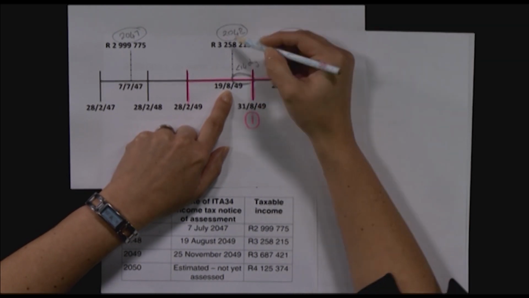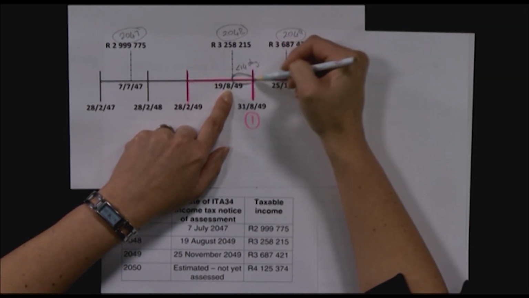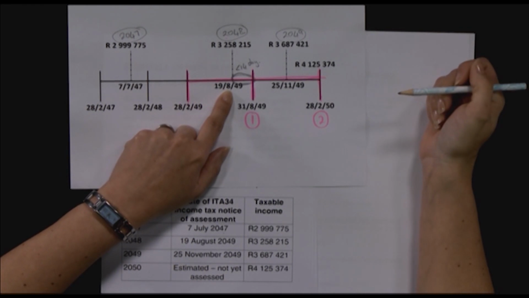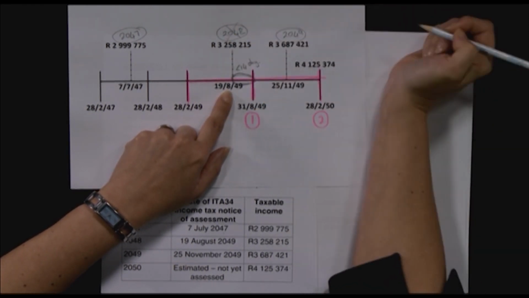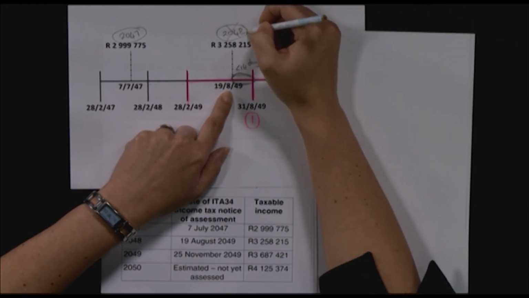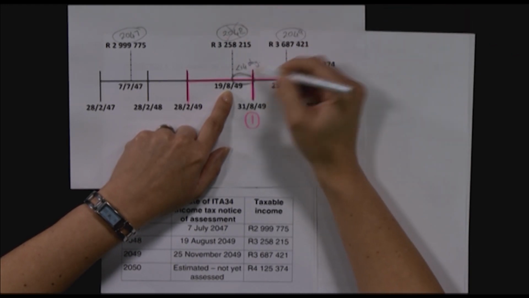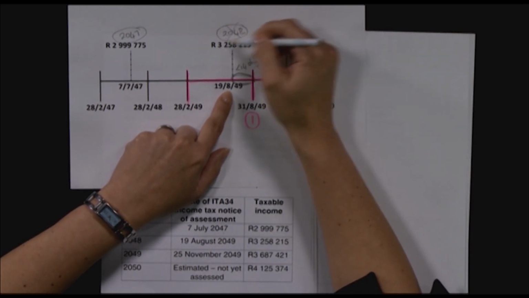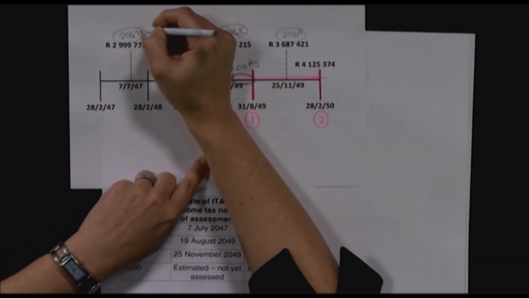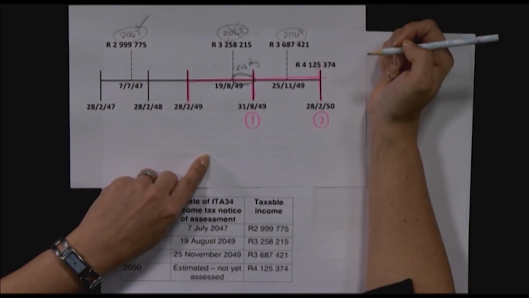In other words, we received the assessment within 14 days before the payment is due. That is why we would not be able to use the 2048 assessment amount, because it was received too recently. So then we use the previous assessment amount, which is the 2047 assessment.